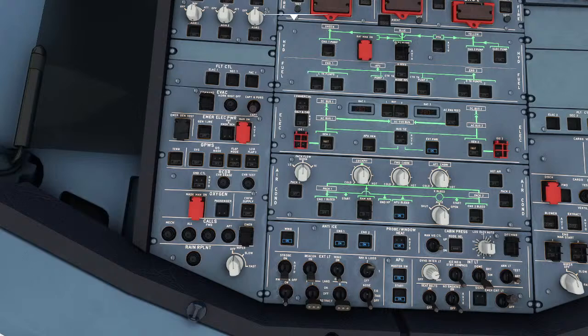So I'm gonna start with the APU. Sorry, I just turned on the bleed while talking. We're gonna wait until we have the avail light lit, and then we will turn on the APU bleed.